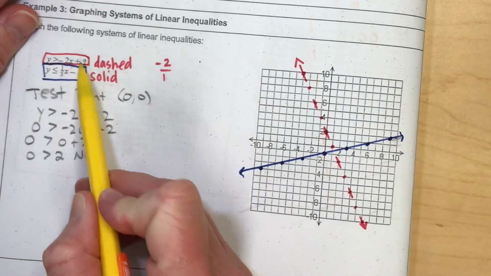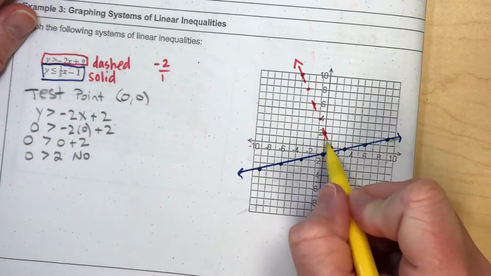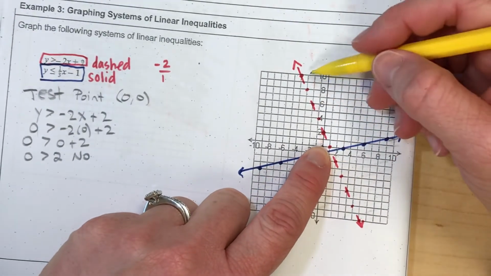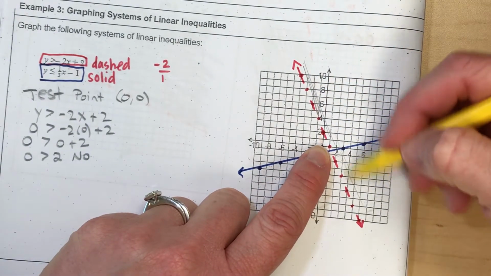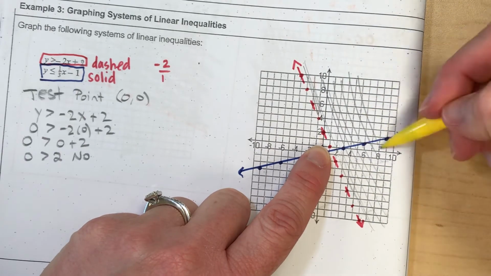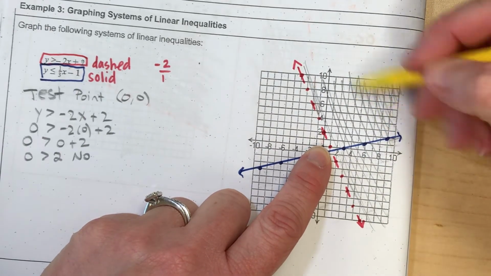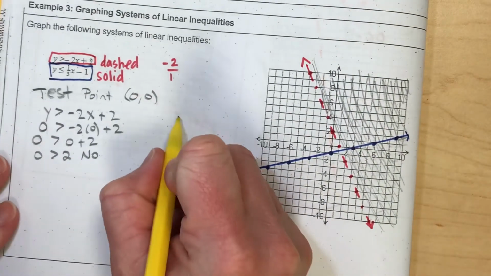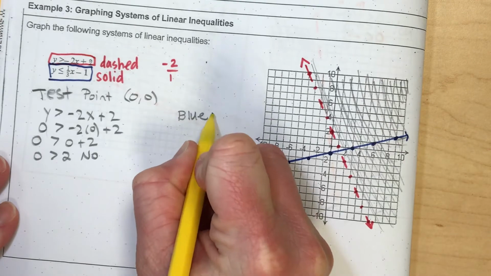The top line was red. The red line is what I tested. And so from 0, 0, 0 did not work on that point. So really I should have shaded the other side of this line, which is going to be this region over here. So I was testing that red line. Okay, now let's test, I'm going to put right down here, my blue line.